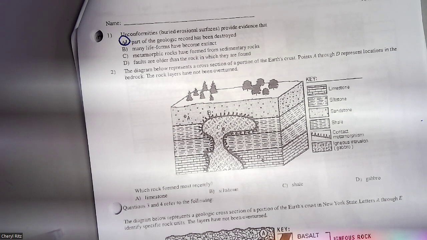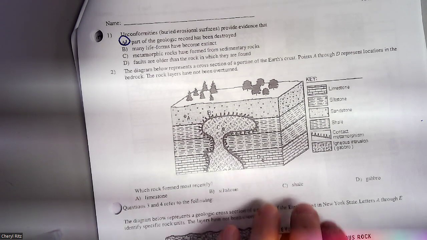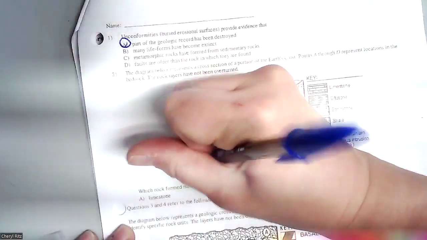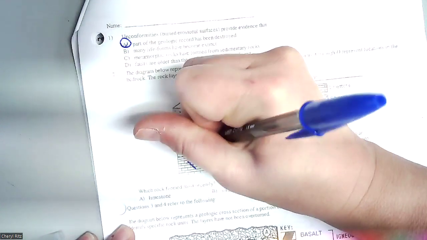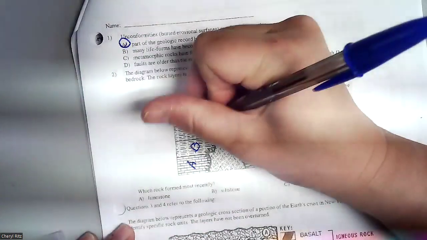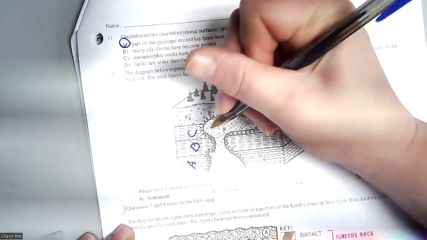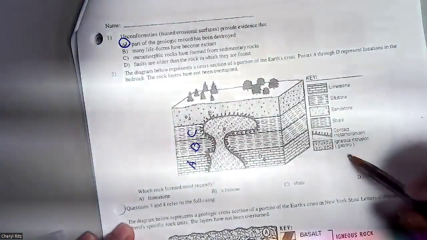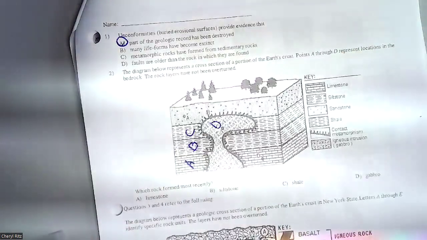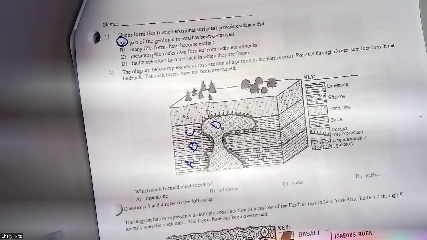Which rock formed most recently? With this, it's probably best to look at the answer key first before you just randomly say which one was most recent. So they did give, this was answer A, the limestone. This is answer B, the siltstone. C is the shale. And D is the gabbro, which is here. So they're asking which one formed most recently, A, B, C, or D. What do you guys say?